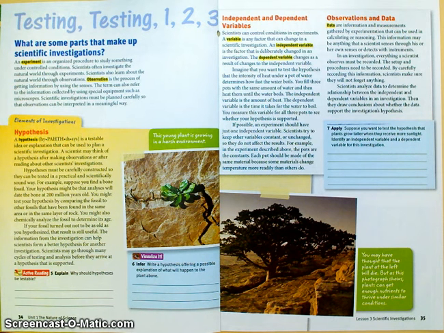So it says, imagine you want to test the hypothesis that the intensity of heat under a pot of water determines how fast the water boils. You fill 3 pots with the same amount of water and then heat them until the water boils. The independent variable is the amount of heat that you supply, and the dependent variable is the time it takes for the water to boil.